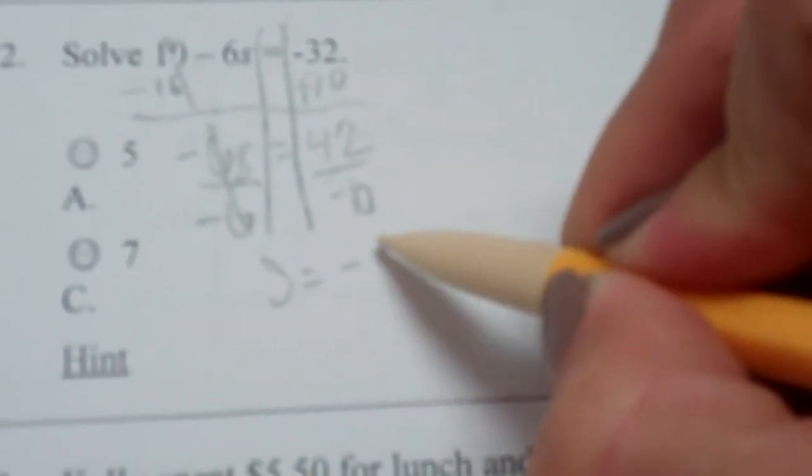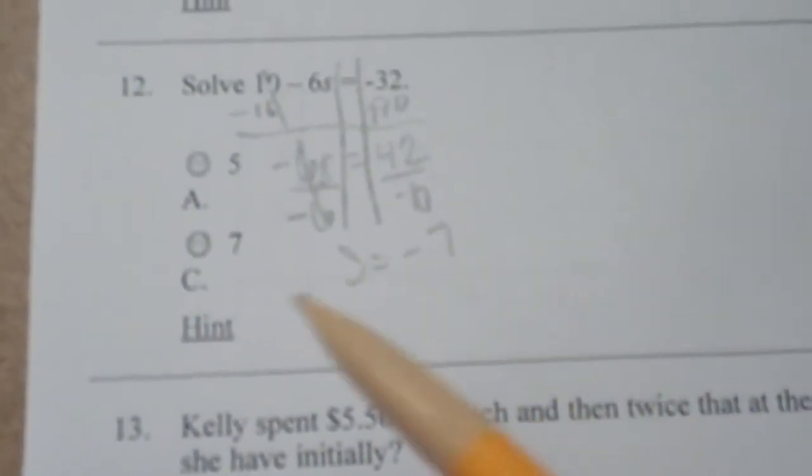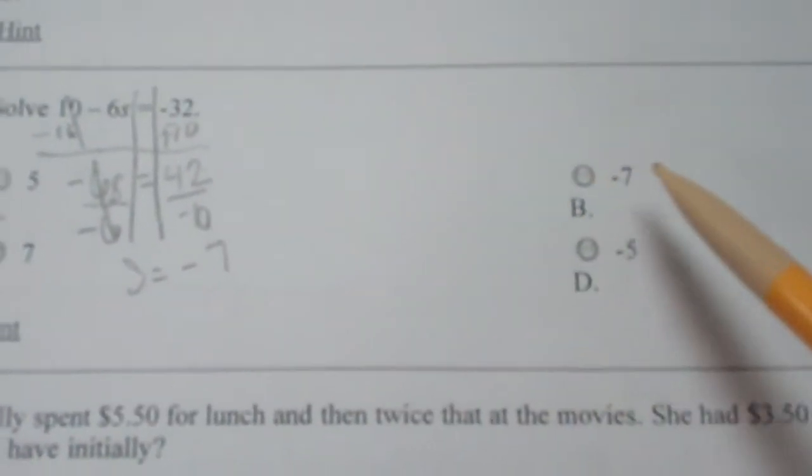and I would divide both sides by negative 6, which would give me positive divided by a negative is negative 7. So look at here when they have multiple choice, how you have a 7 as a choice and a negative 7 as a choice. So sometimes they do that to you. Be careful. Plug it back in to check to be sure.